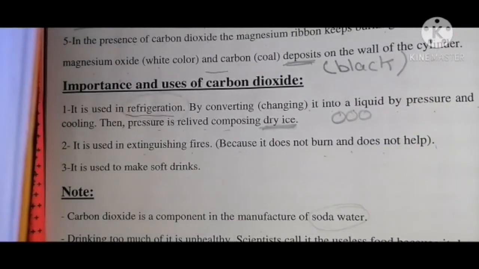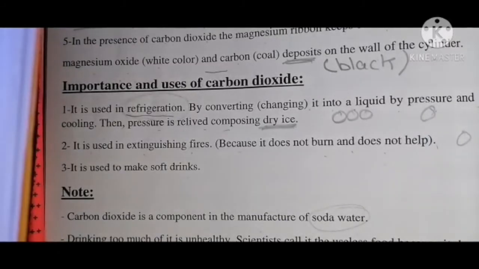Type, what about the molecules of liquid? They are away from each other. Type, what about the gases? They are very, very far from each other.